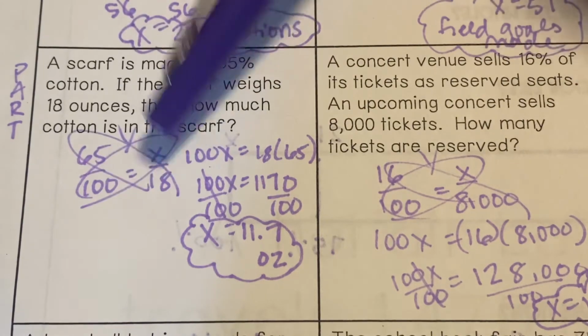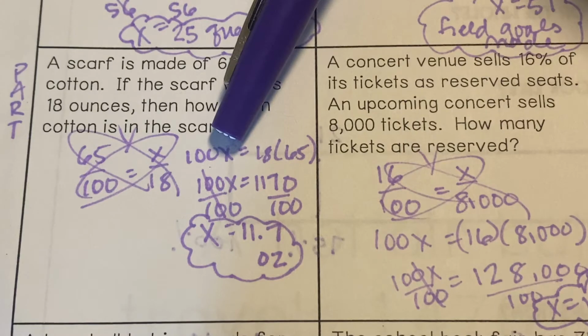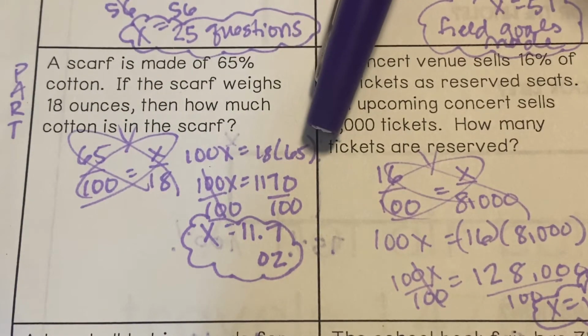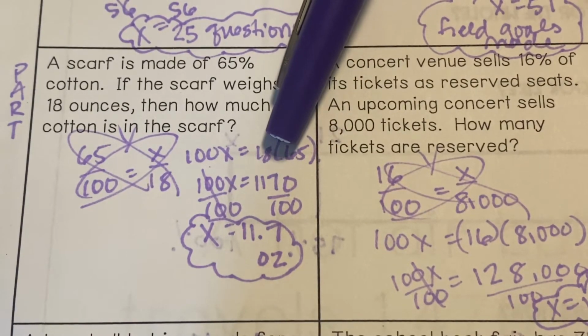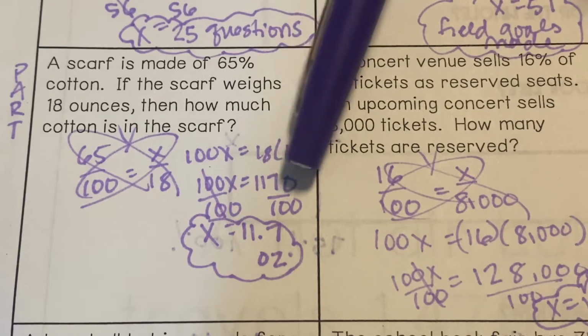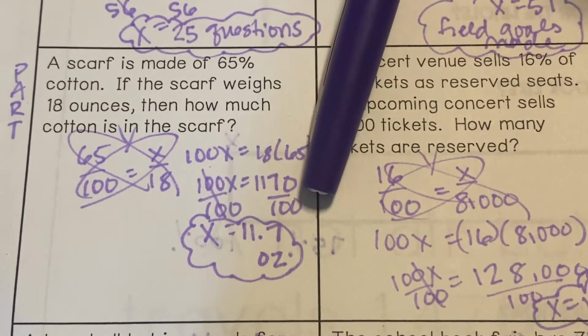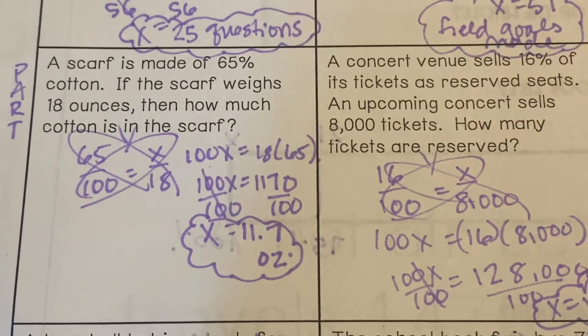Then draw in the butterfly. Then multiply. So 100 times X is 100X. 18 times 65, you can just write down 18 times 65 like that with parentheses or with a dot or with a multiplication symbol. That equals 1,170 or 1170. Divide by 100 on both sides. You're just going to cancel out these zeros and get 11.7 ounces. So the 65% of the total scarf weighs 11.7 ounces.